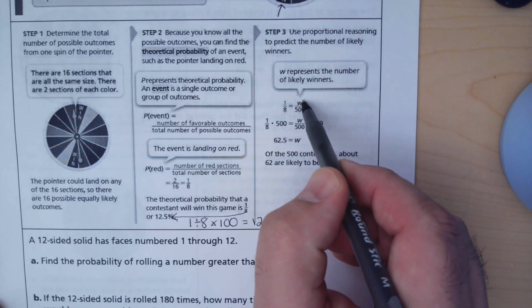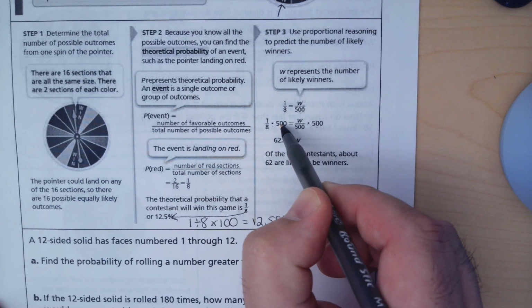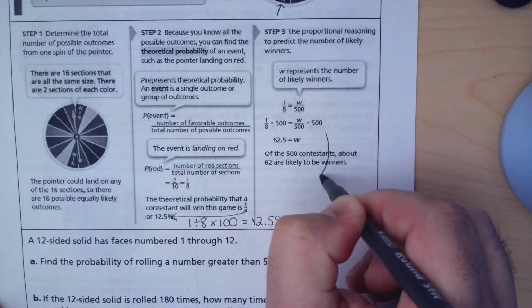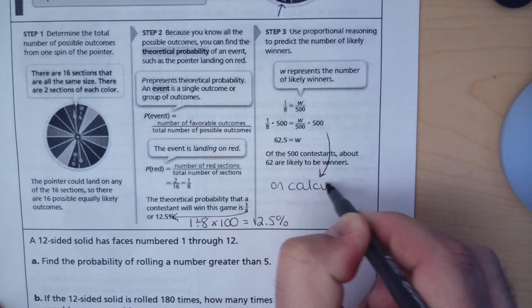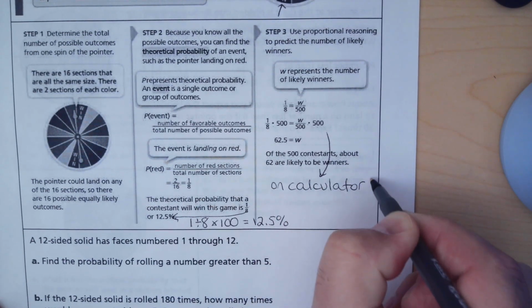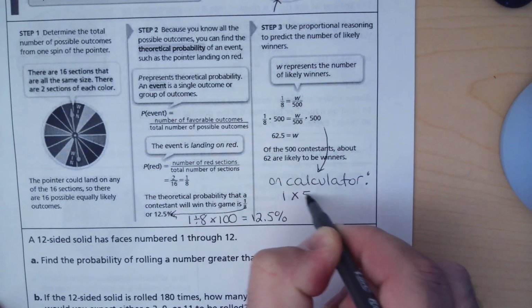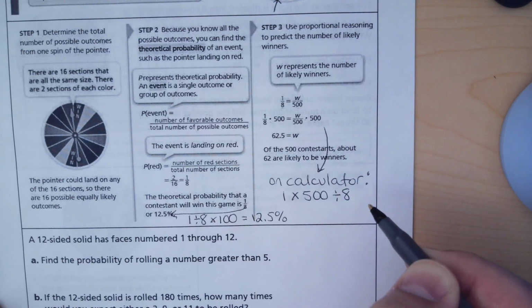When we have an equation that uses division, we multiply by the denominator on both sides. So on your calculator, you type 1 times 500, divided by 8.